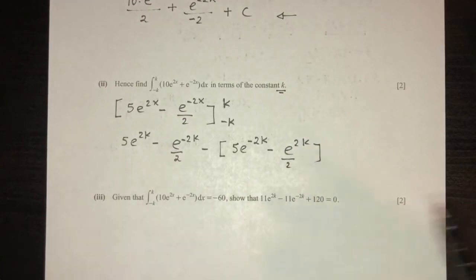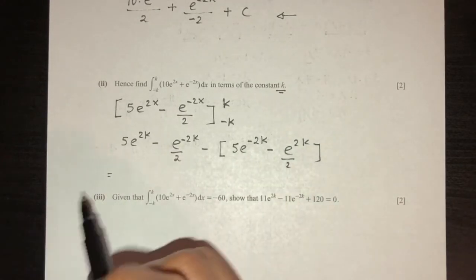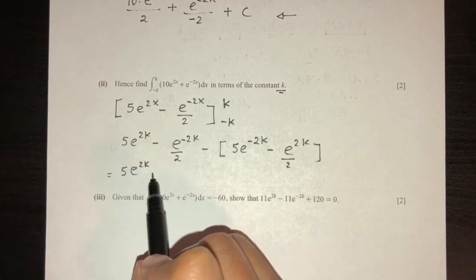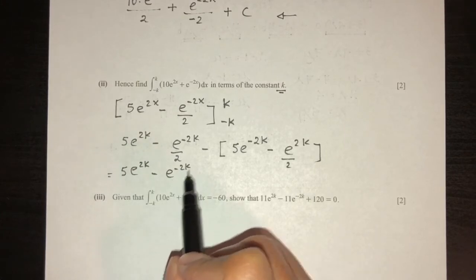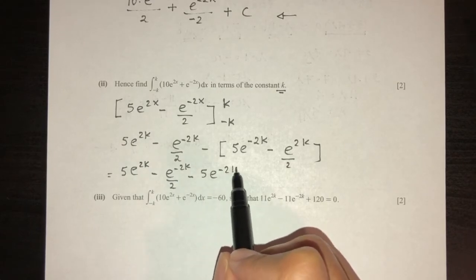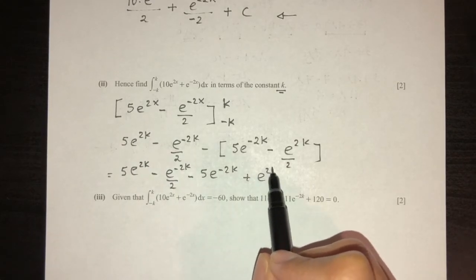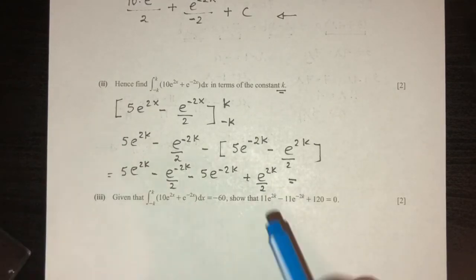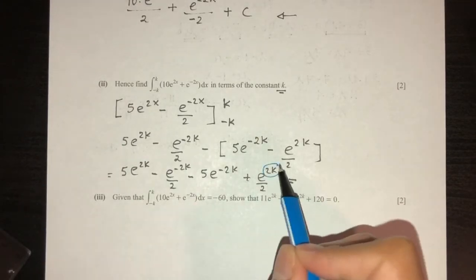Now let's expand. You will have 5e to 2k minus e to 2k over 2 minus 5e to minus 2k plus e to 2k over 2. So these two are the same. So 2k here, 2k here.